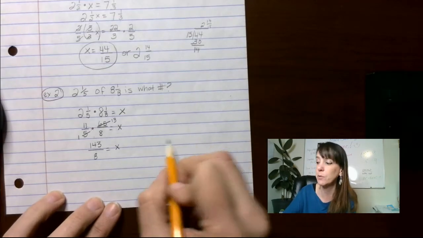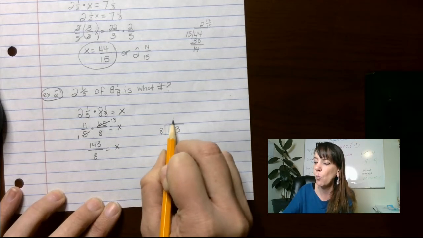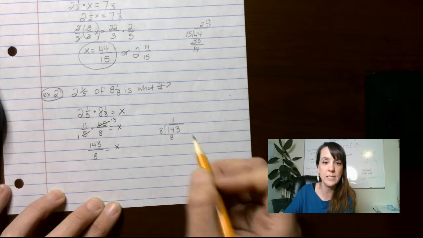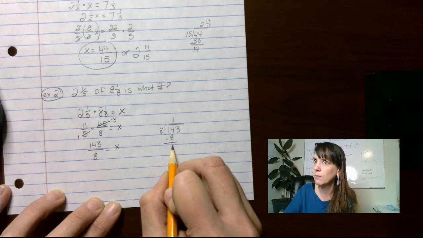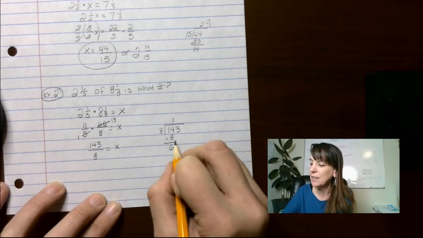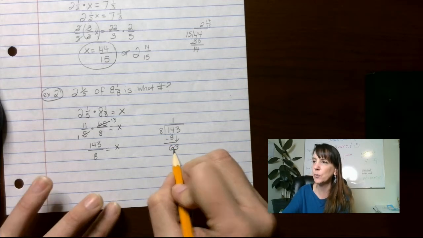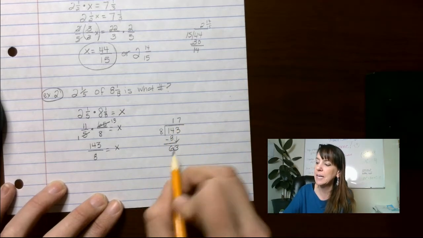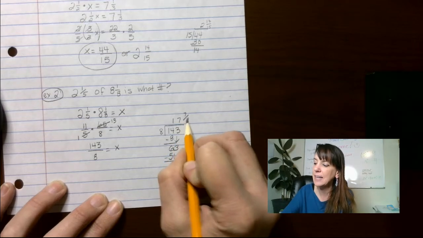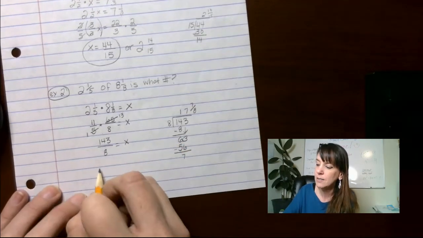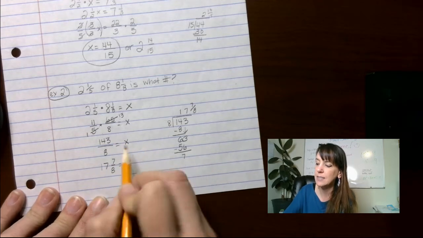Let's do some side work to figure out what that is as a mixed number. 8 goes into 143. Well, it goes into 14 1 time, minus 8. That gives me 6, and then I bring down the 3. 8 goes into 63 7 times. 7 times 8 is 56. That gives me 7. So it's 17 and 7/8. 7 is my remainder. So it's either this or 17 and 7/8 equals X. Either one of those.